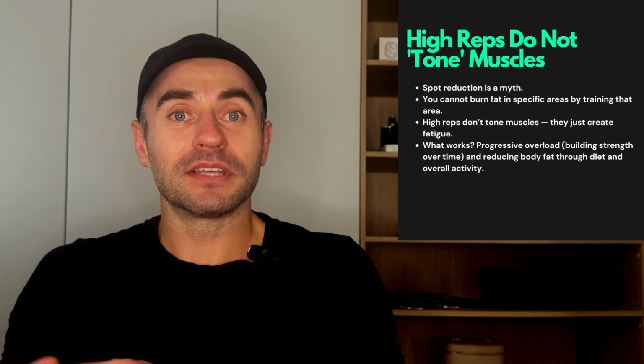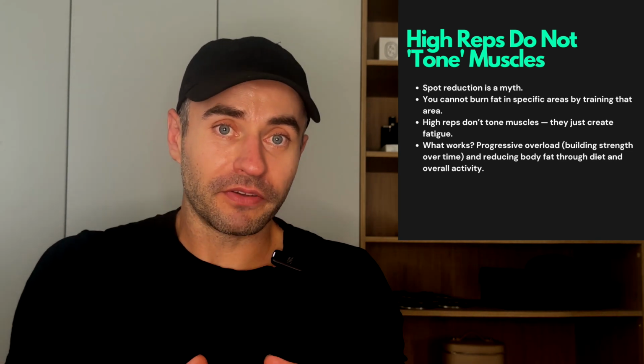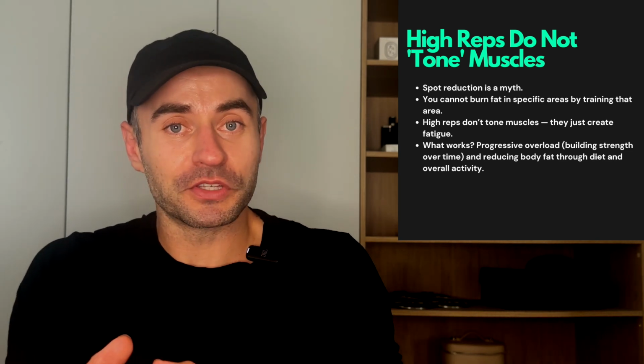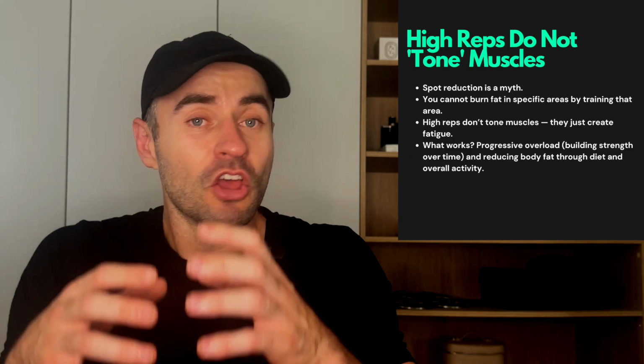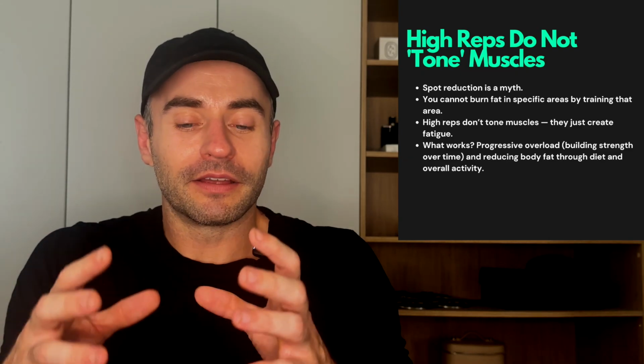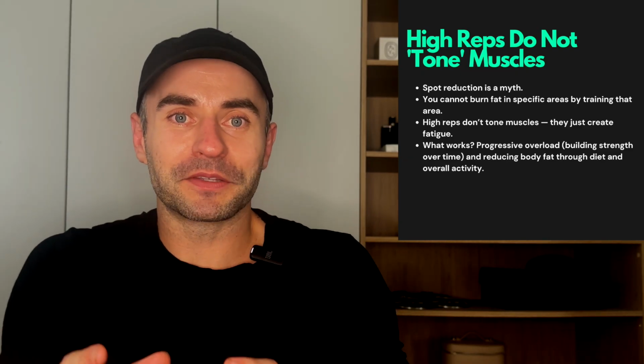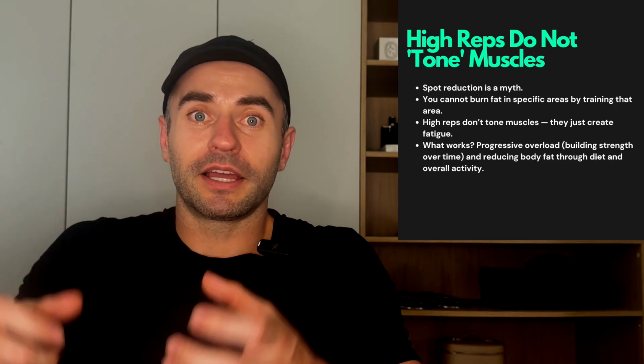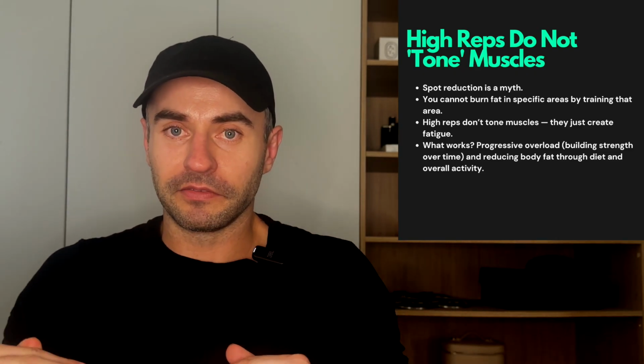Same thing happens when you are reducing your body fat. You can't reduce from a certain area by doing a specific exercise or following a specific protocol. You can't reduce from that specific area. Your body reduces body fat from everywhere, just like if you were to scoop out of the bathtub in a specific area, it would just reduce the level of the bathtub.